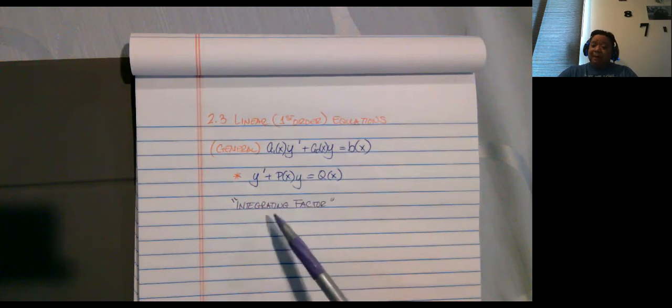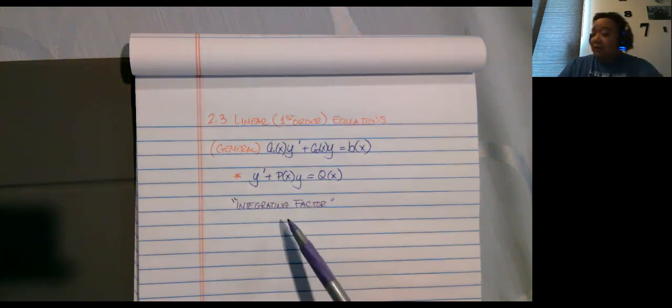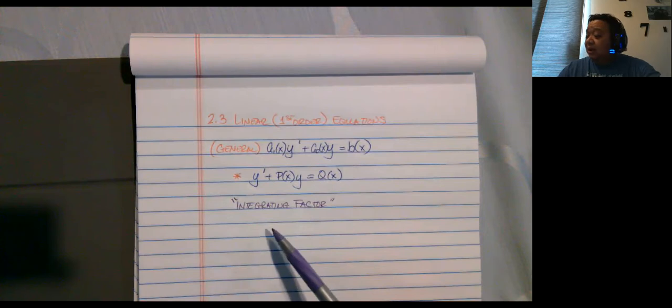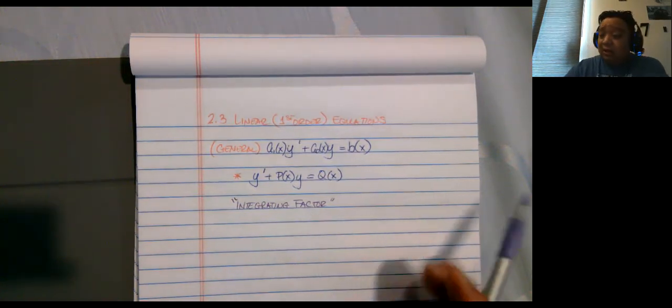But by using an integrating factor, you end up getting something that is separable at the very end. And the factor means you're going to multiply something. That's what factor means.